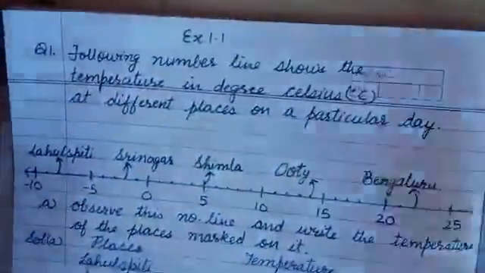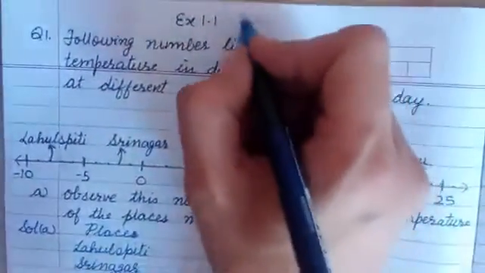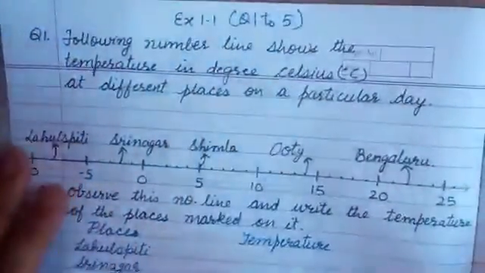Now let us start the exercise. Exercise question number 1. In this video we will do questions 1 to 5. Next 5 questions in the next video.